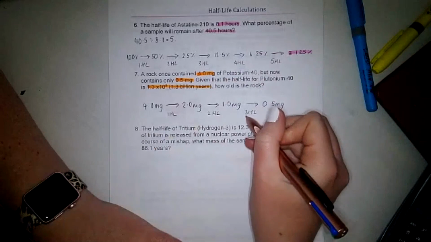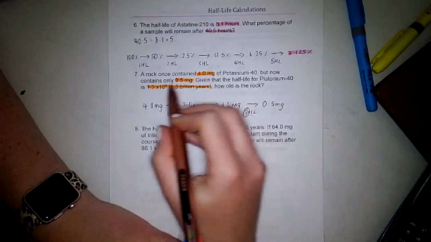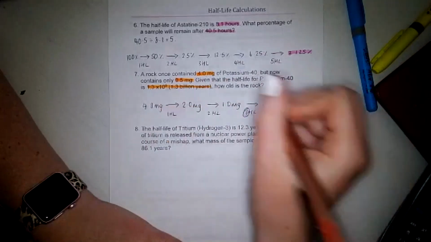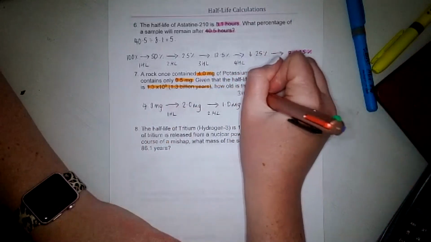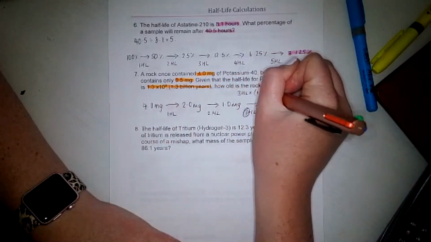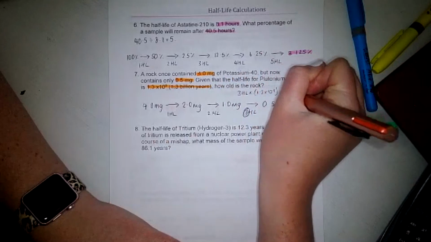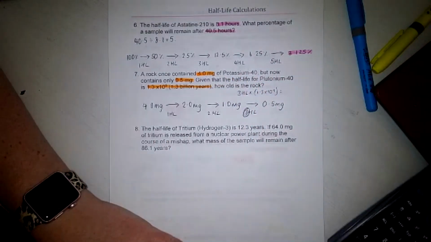So now we're going to do 3 times 1.3 times 10 to the 9. Let's write that up here. So it's 3 half-lives times 1.3 times 10 to the 9. Put it in the calculator.